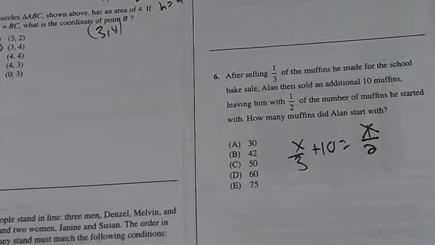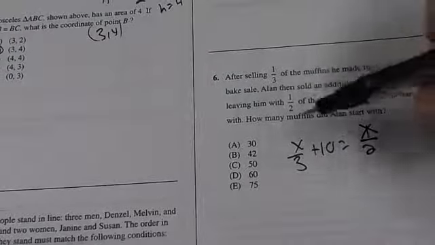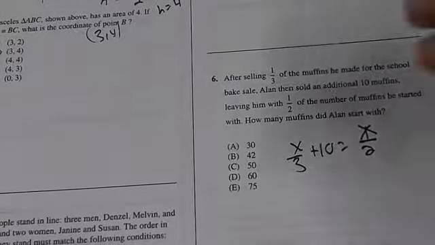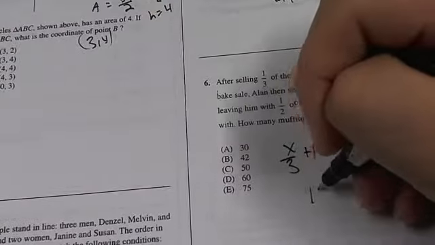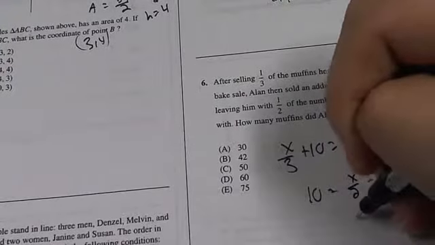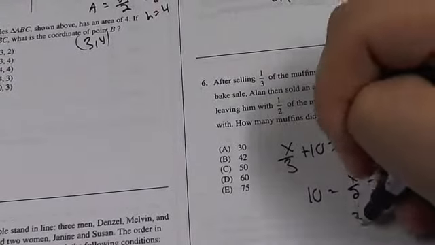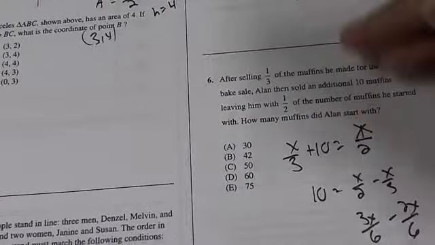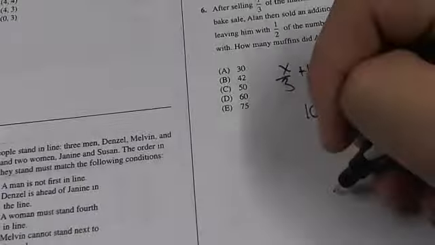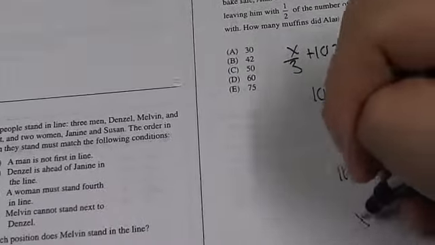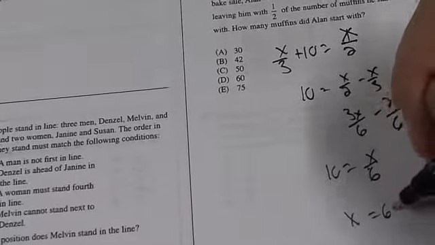x over 2. Alright, so now we're going to solve for x. So 1/3 of x plus 10 is equal to 1/2 of x. Take the 1/3 to the other side, so you're left with 10 is equal to x over 2 minus x over 3. This is the same thing as saying 3x over 6 minus 2x over 6. So that's just left with x over 6. So 10 is equal to x over 6. So x is equal to 60.